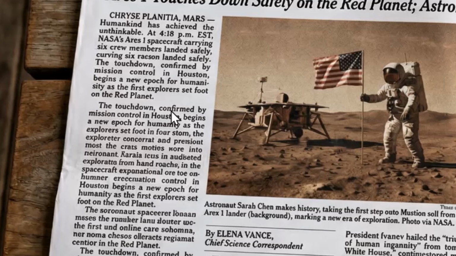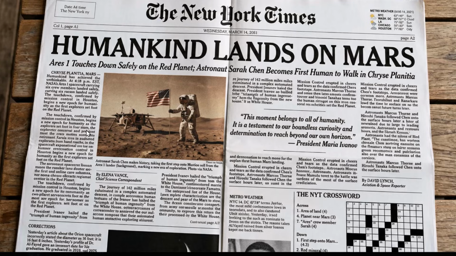The touchdown, confirmed by the mission control in Houston, begins a new epoch for humanity as the explorers set foot in a foreign tomb. As you can see, this is pretty good. You can see a bit of distortion if you really zoom in, but otherwise, the smaller text is also grammatically correct. The words are not distorting. Whereas if you wanted to do something like this with Nano Banana Pro, the previous model, it would mess up the smaller text while keeping the heading or the big text correct. So overall, this was a huge improvement.